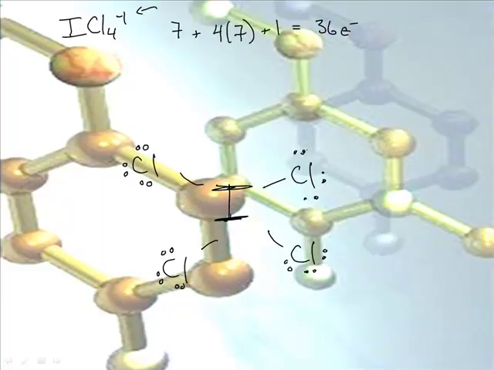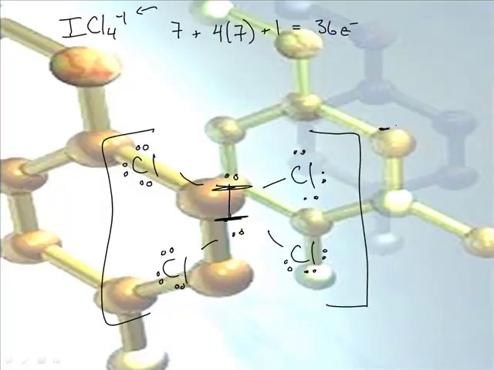I got 4 more. You got to stick them on the middle. 33, 34, 35, 36. And since it's an ion, we put a bracket around it. We put a charge, -1 charge in this case. Now, how many electrons are in each chlorine? 8. So they're happy. Iodine, though, has 12. And that's okay. So it's an exception to the octet rule.